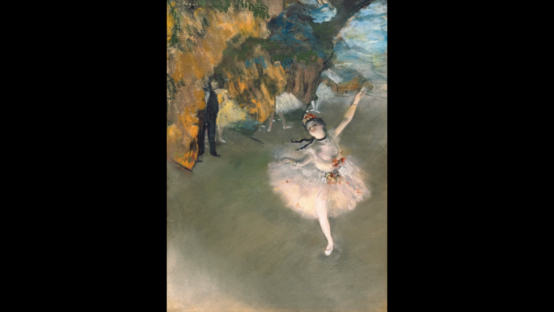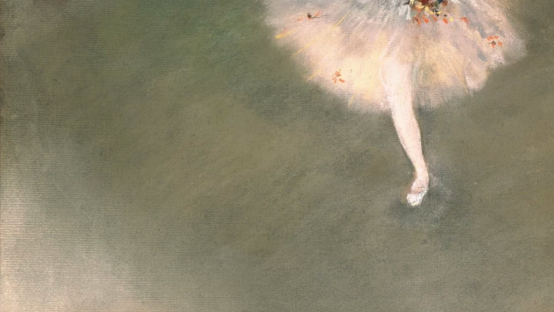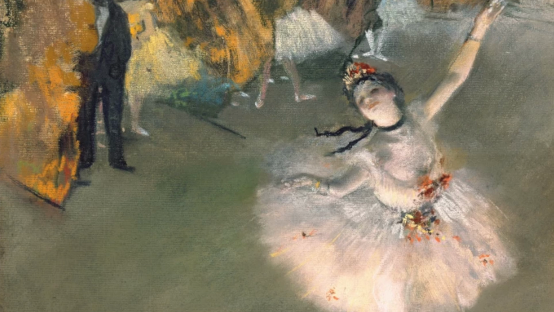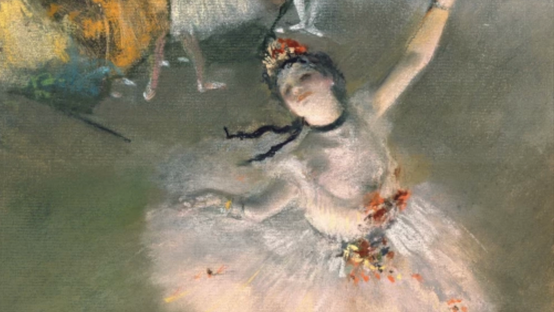And then I'll adjust the shadows to be a contrasting temperature. I think this painting by Degas is a great example of color temperature contrast in artificial light. So here we have this warm artificial light that's illuminating the dancer from below, and then we have these cooler grays in the shadows on her arms and her body.